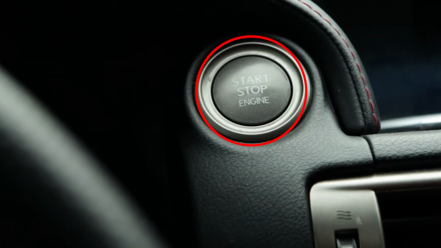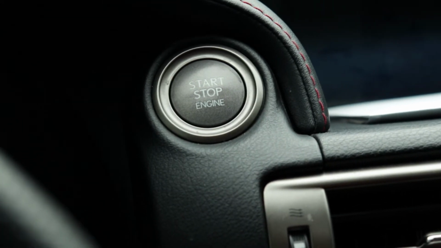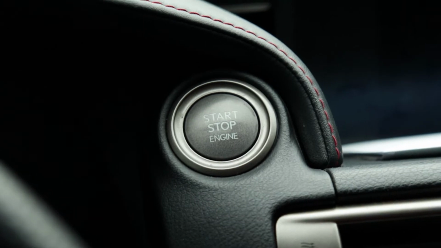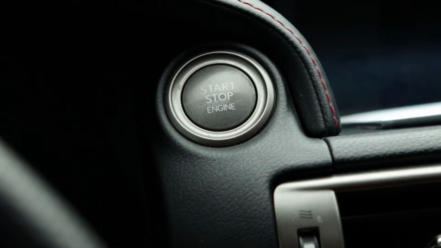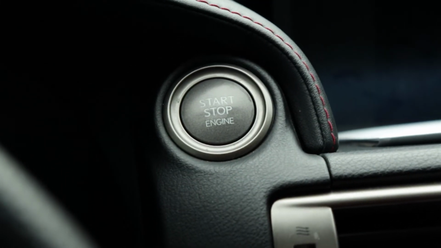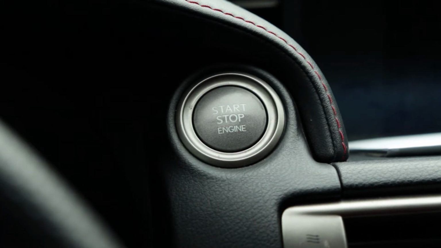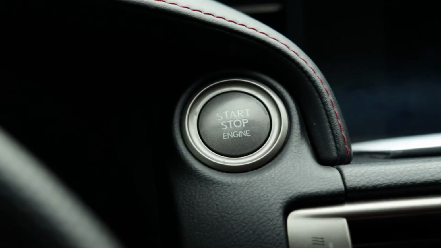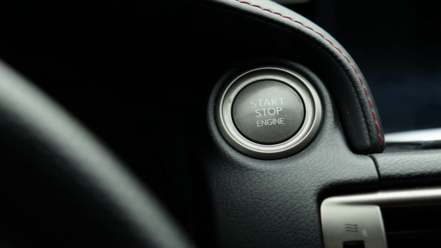Moving on to this button that says Start Stop Engine. A lot of people are misguided into believing that this actually starts and stops the engine, but believe it or not, if you've ever heard of the function called Auto Stop Start, where your car's engine will shut off when you come to a complete standstill, this is the button that activates and deactivates that. Not to be confused with the actual engine start function that I explained earlier, this is just for the automatic stop start that you'd use to save gas.